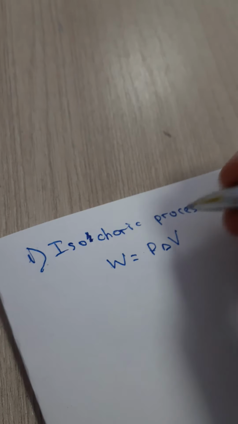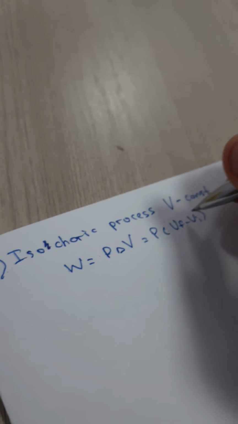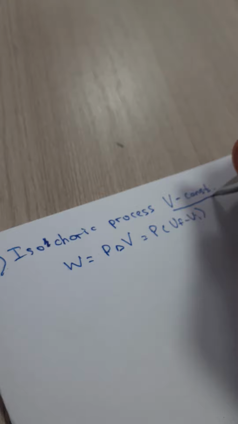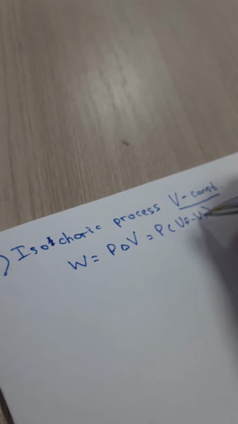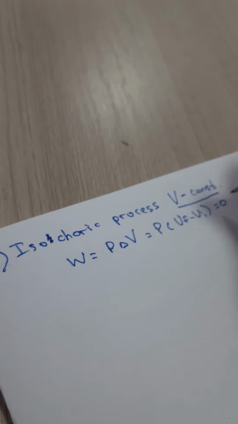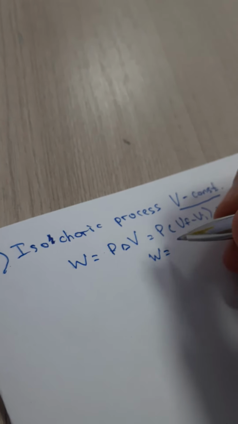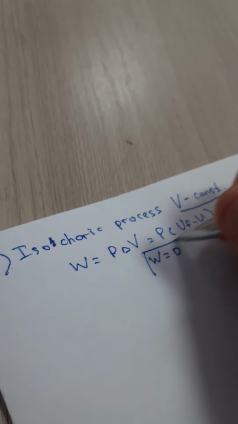But here we know that delta V is V final minus V initial. Since the volume of the gas remains constant, the difference between final and initial volume will be equal to 0. So here we can find that the work done by an isochoric process is equal to 0.